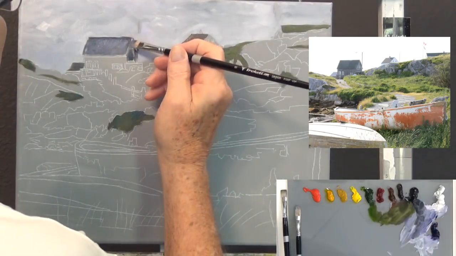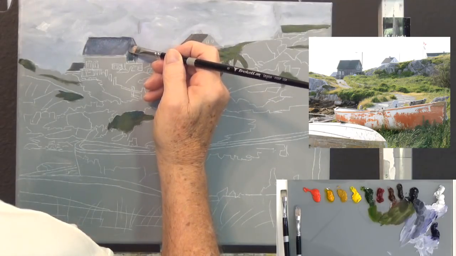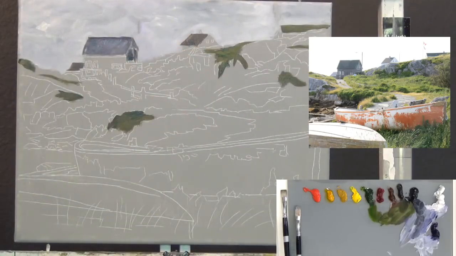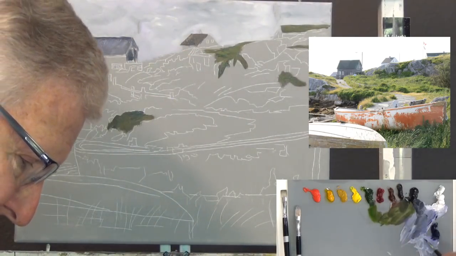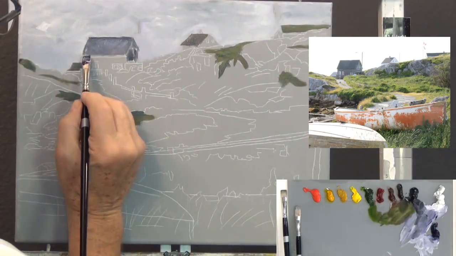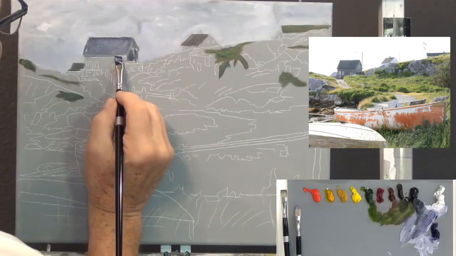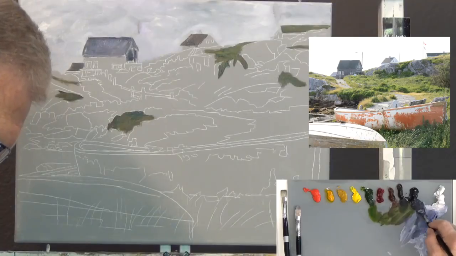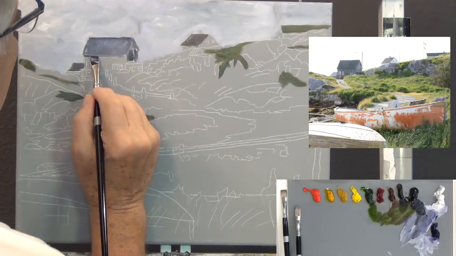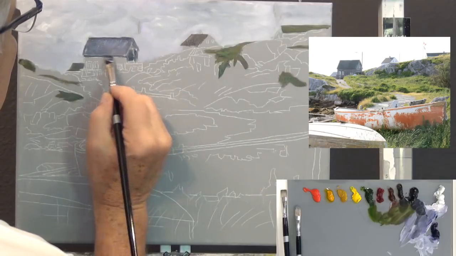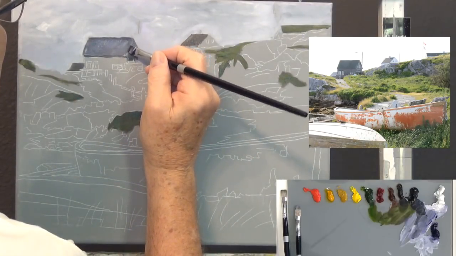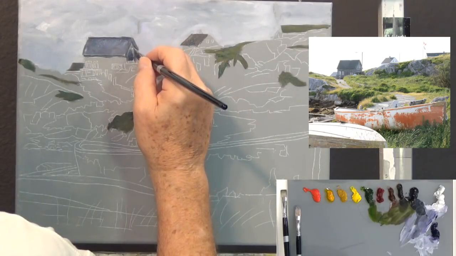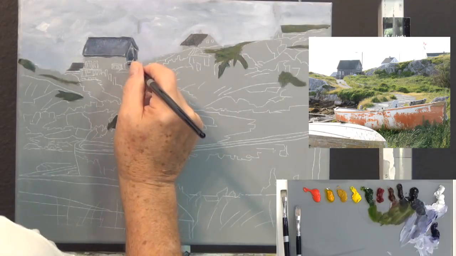Put a little more dark in here. Make those eaves good and dark if I can. Put some more of that dark under here. It's not very dark right now, so more black, maybe get in some Van Dyke brown in there. Darken it down. There's a little shadow on that eave, a little shadow over here. Better. Okay, something like that's what I'm looking for.